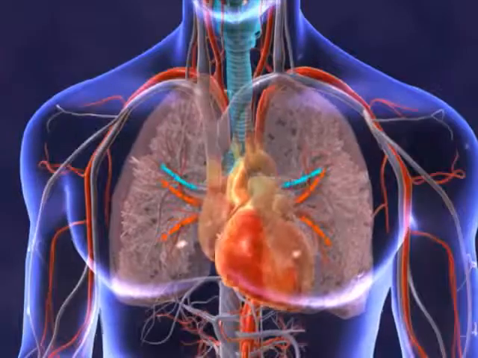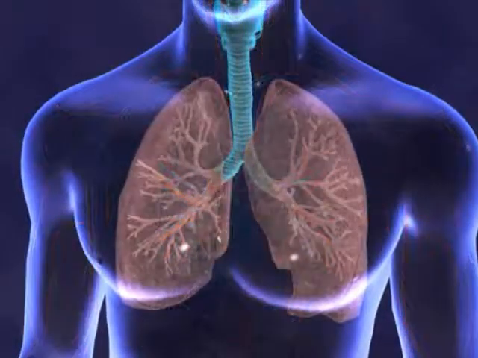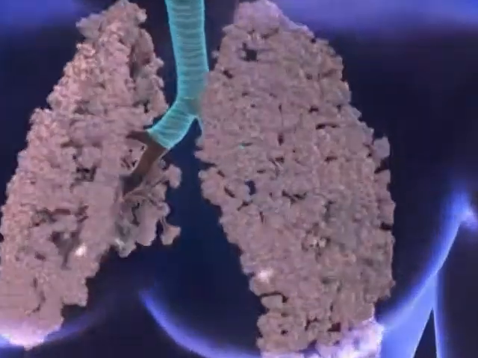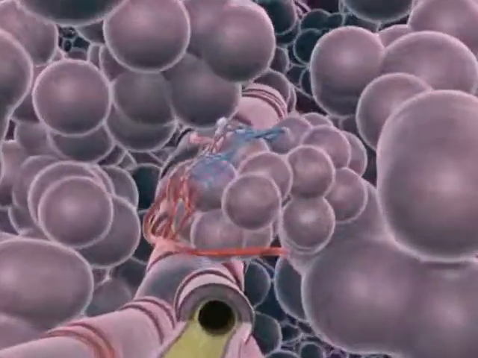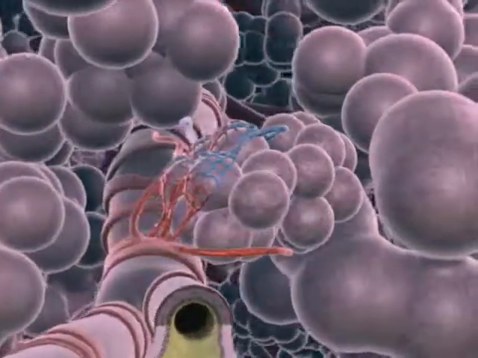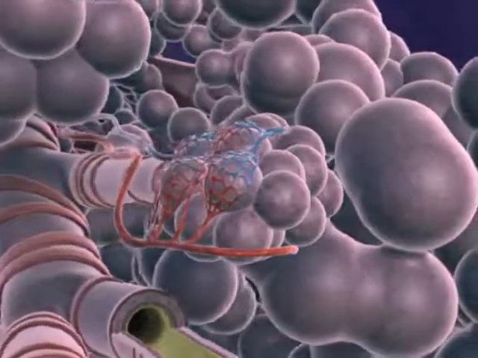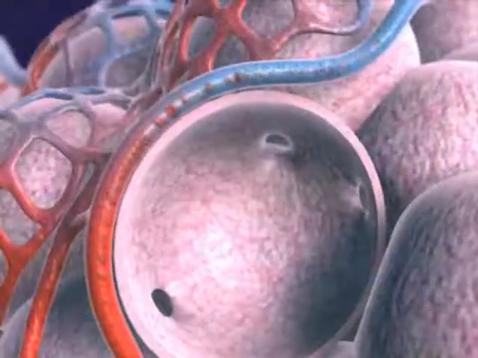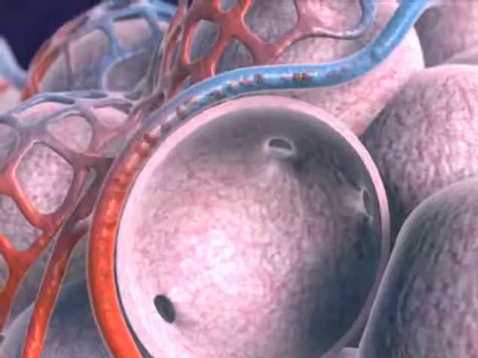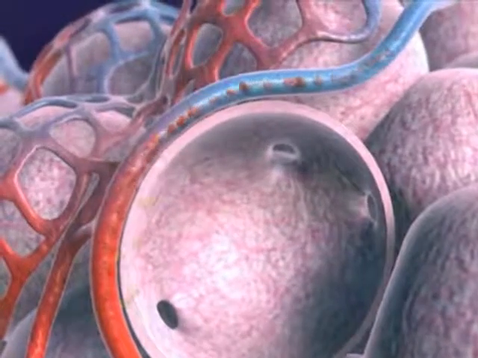Perfusion is the movement of blood through the lungs. Diffusion is the movement of gases between the roughly 1 million alveoli, or air-filled sacs within the lungs, and the capillaries that supply the alveoli. In diffusion, gases move across the alveolar capillary membrane.